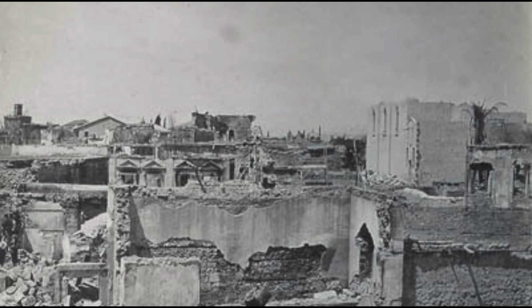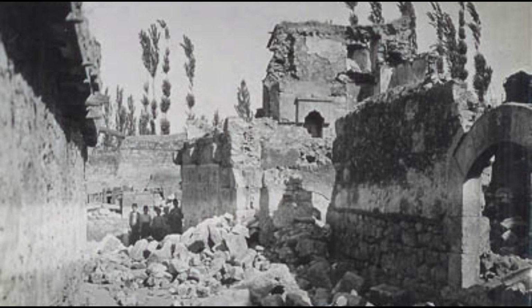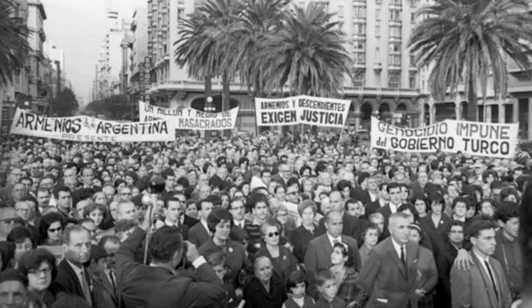But the wounds inflicted by this genocide run deeper than mere physical destruction. The survivors, haunted by the specter of unspeakable horrors, carry the weight of their trauma with them, a burden too heavy to bear alone. The aftermath of the genocide saw a widespread dispersal of Armenian survivors across the world, forming a global diaspora.